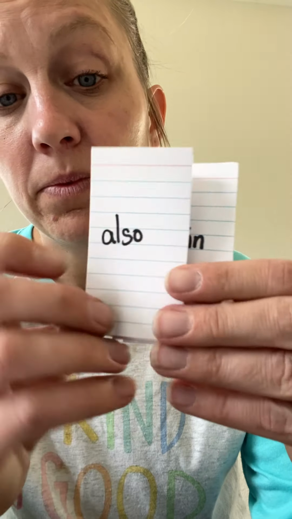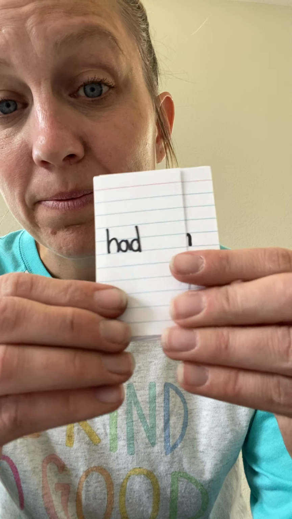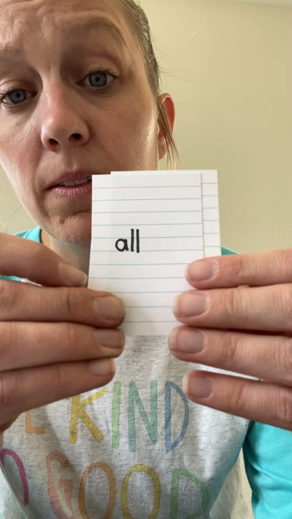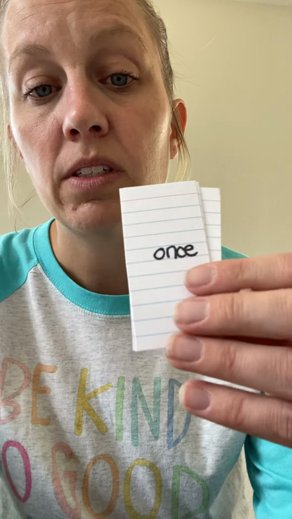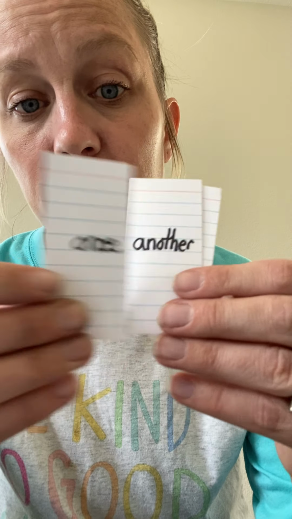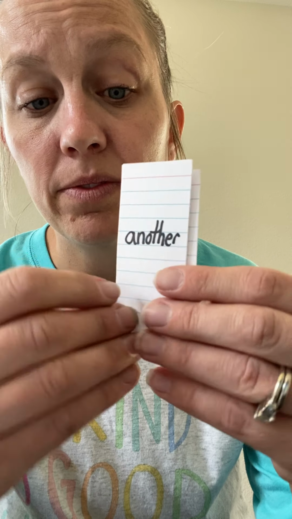Also, had, again, all, made, much, once, another, grew, want. All right, this time we're going to read them at the same time, so read along with me.